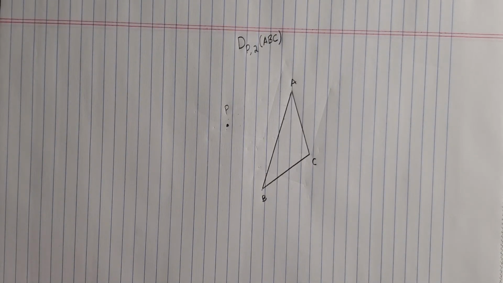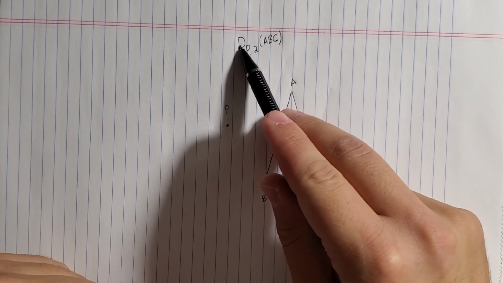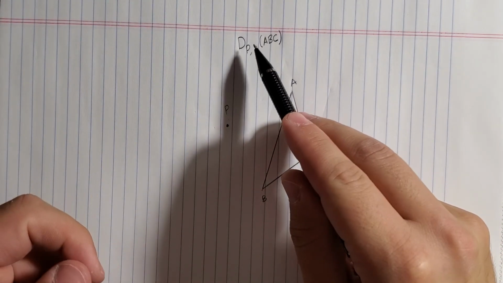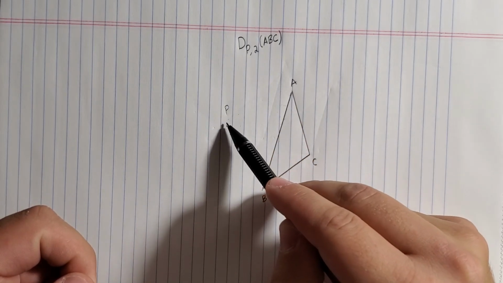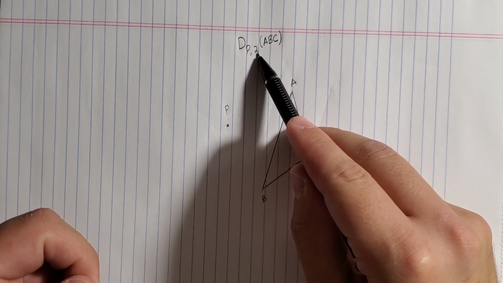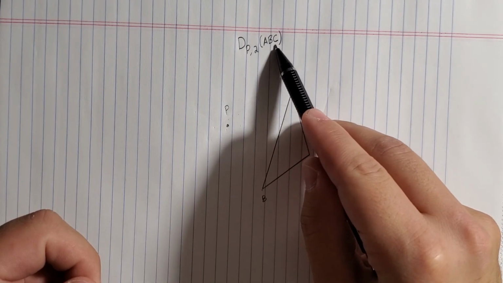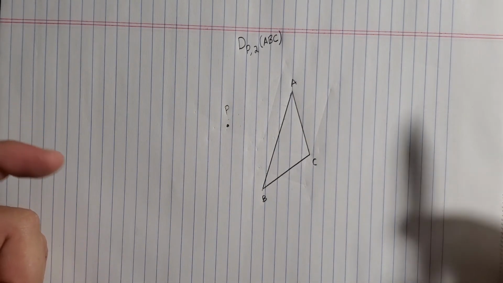Let's practice a dilation. So, bear in mind the notation here. The big D tells me it's a dilation. The first letter after that tells me what my center of dilation is, in this case the point P. After that I have the scale factor, 2, and now I'm being told what this dilation is being applied to. In other words, ABC is my preimage.